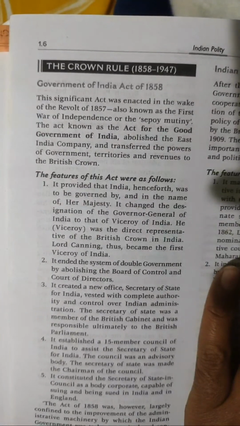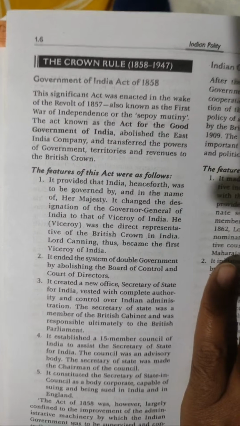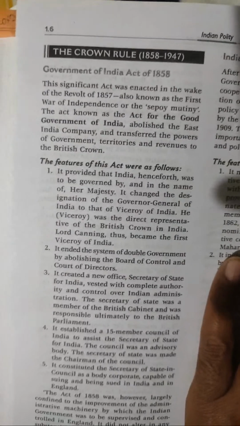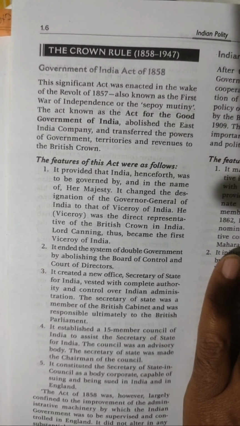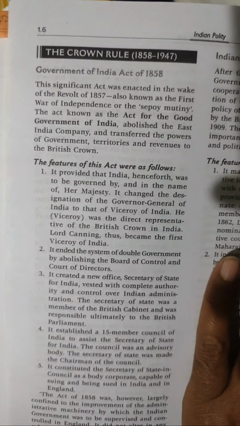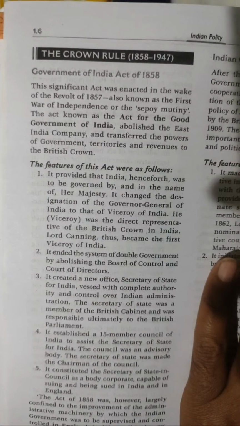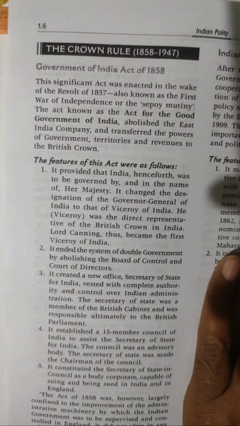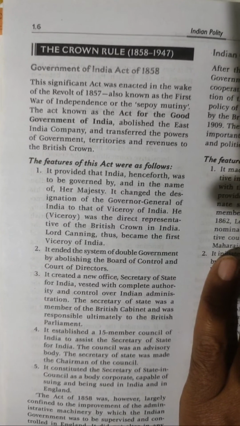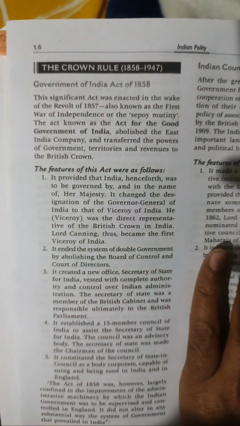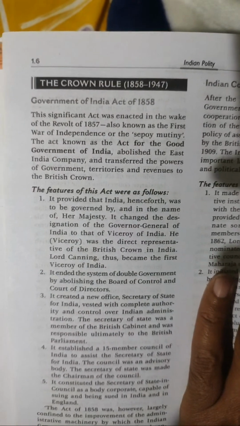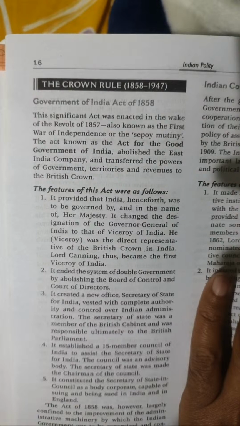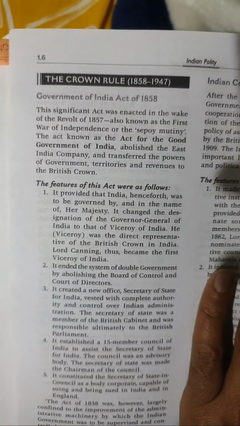The Government of India Act of 1858. This significant act was enacted in the wake of the revolt of 1857, also known as the First War of Independence or the Sepoy Mutiny. The act, also known as the Act for the Good Government of India, abolished the East India Company and transferred the power of government, territories and revenue to the British Crown.